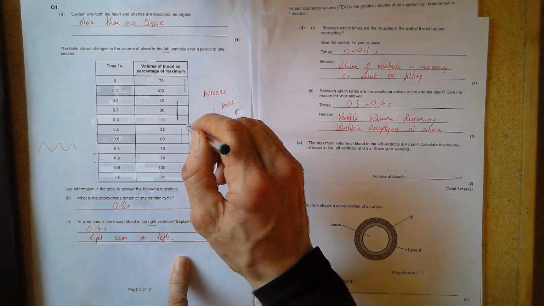Now we've got a calculation. The maximum volume of blood in the left ventricle is 45 cubic centimeters. Calculate the volume of blood at 0.5. So it's just, can you convert this percentage? Can you do a percentage of this volume? So where are we on our table? 0.5. So this is where we are.